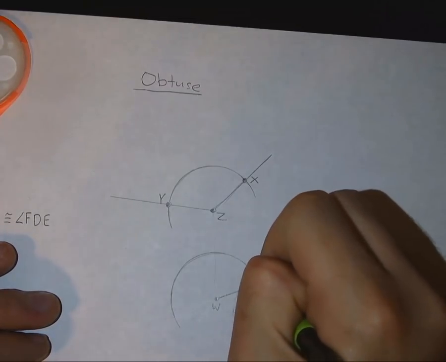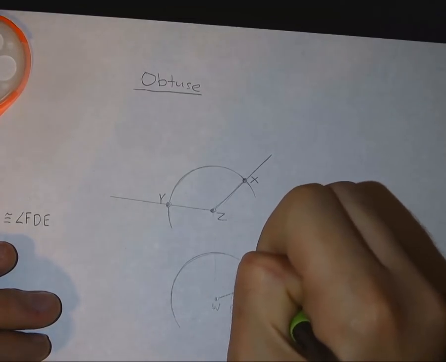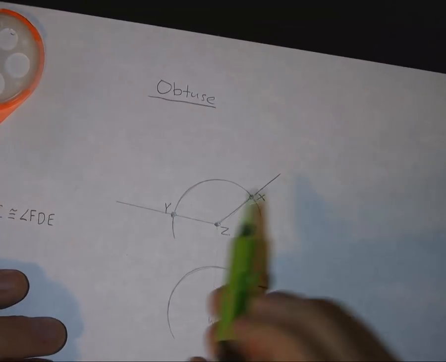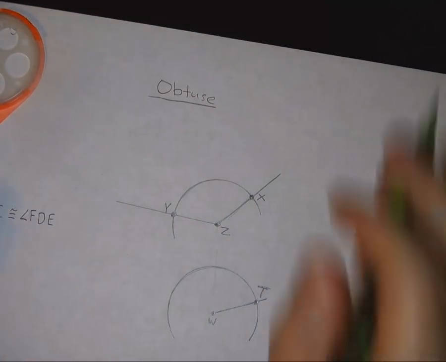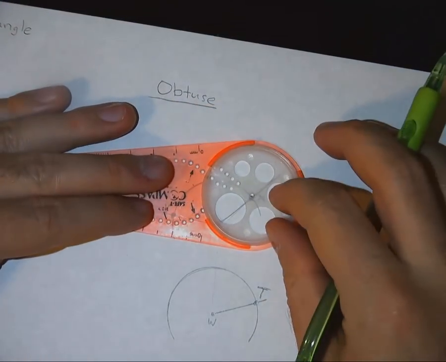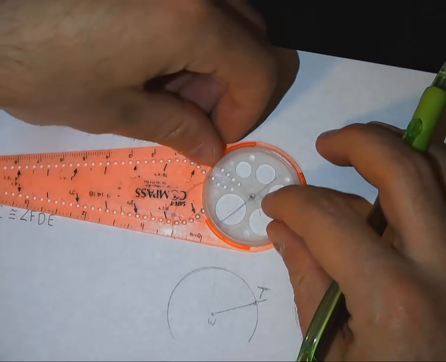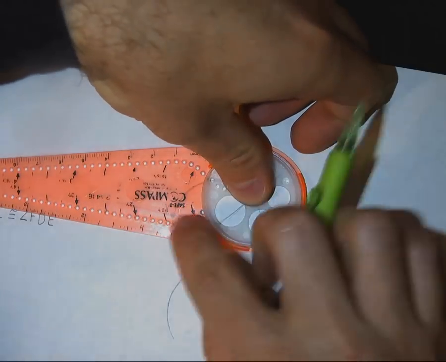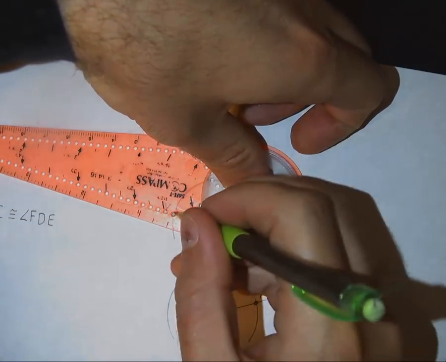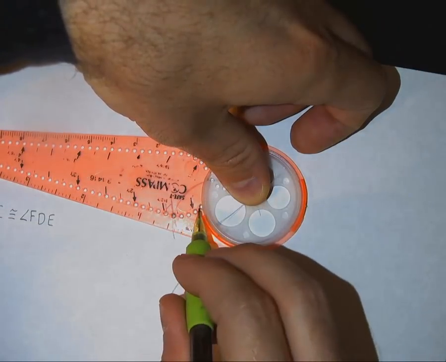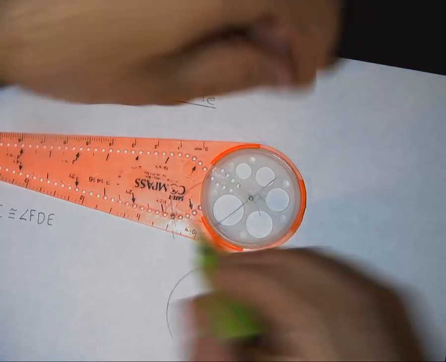We'll call this point right here T. And now we need to measure the distance from X to Y, and then we'll get from T to another point out here somewhere. So from the point X, I'm going to try to keep my hands out of the way here. Find a dot that goes out here to Y. So this one works right here. So our 1, 2, 3, 4, 5th dot.